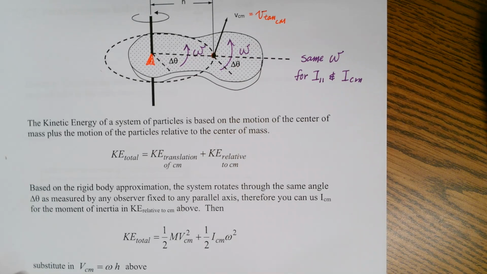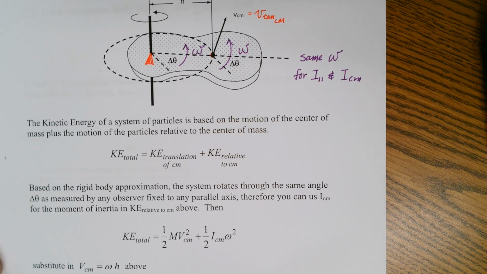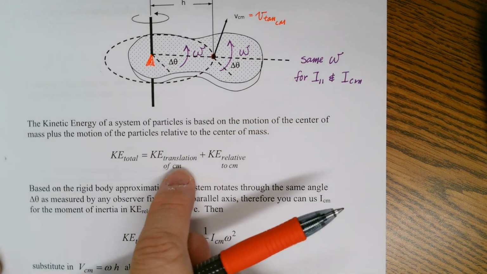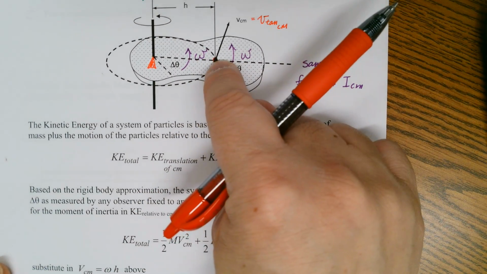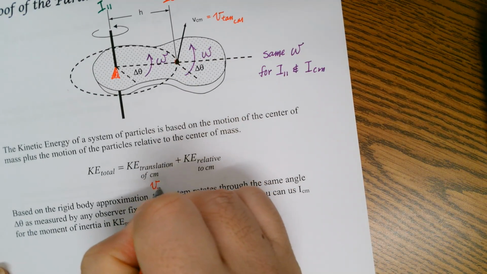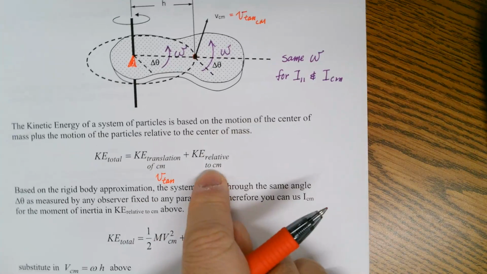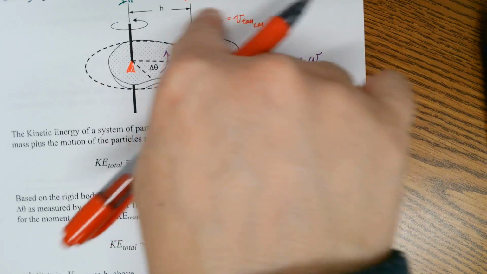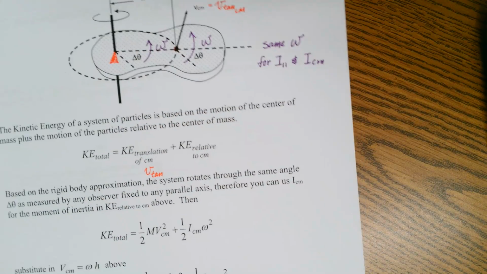So translational of the center of mass is V tangential. This relative to the center of mass is rotational, and that's omega.